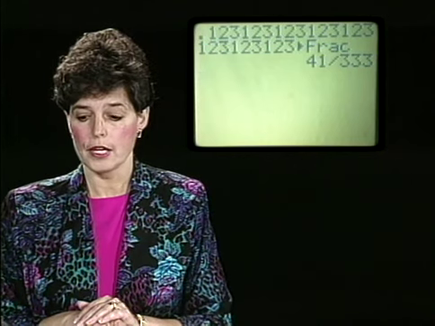So now my screen looks like a repeating decimal changed into a fraction. When I press enter, I will get the fractional equivalent of that repeating decimal, and I get 41 over 333. Remember that you can find lots of things in the catalog if you forget what other keys to press.